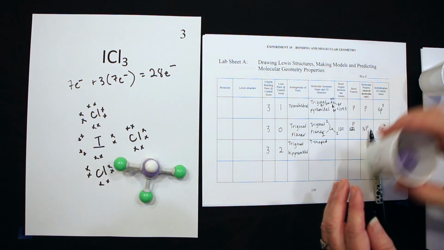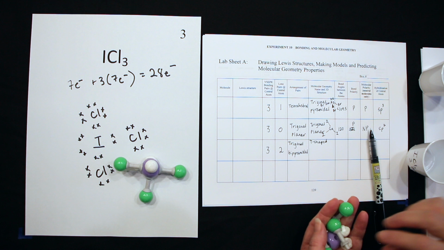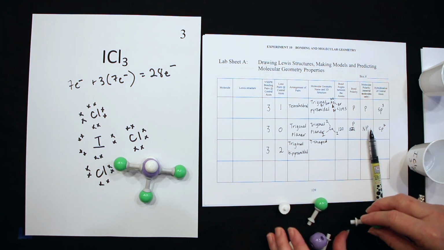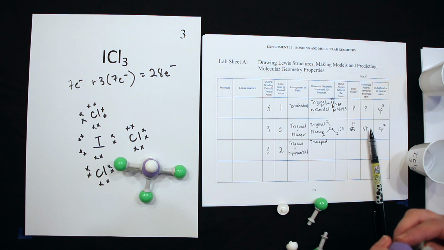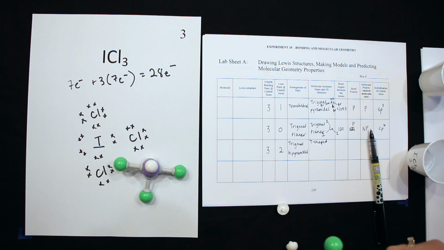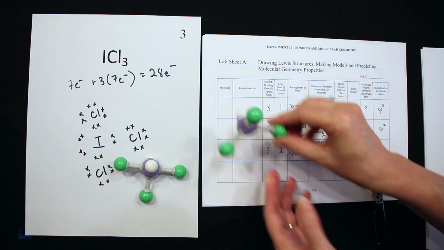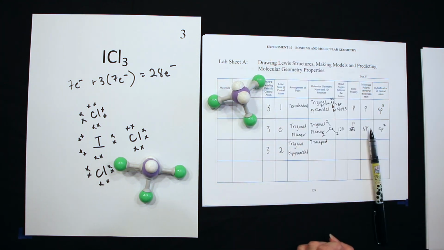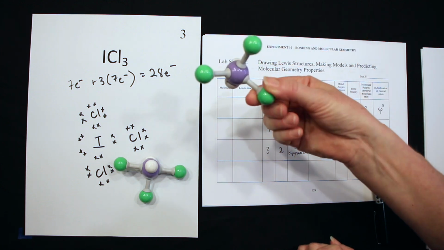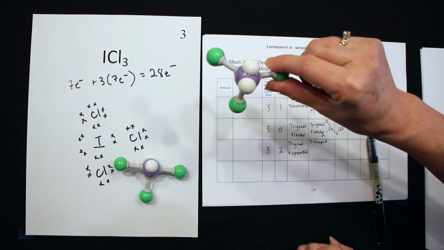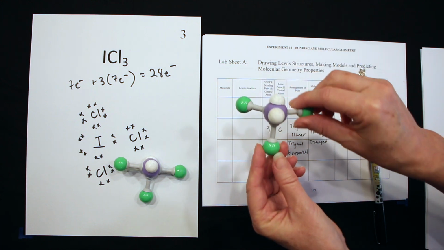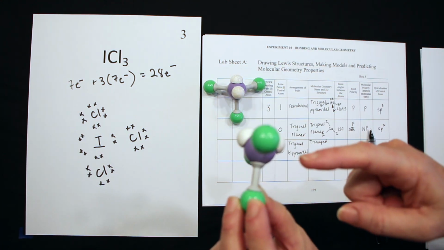I want to build one that I frequently get, not occasionally, and I want to show what is an incorrect depiction of this molecule. I'll get this a lot. Does this look like a T? No, it does not. And we're going to look at this one that does look like a T.